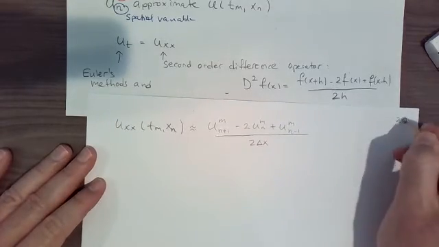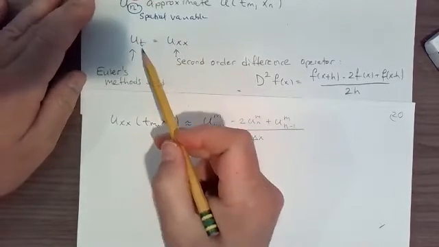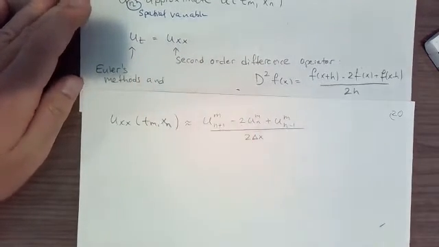So that would be how we deal with this one all the time. And now here we have a choice to make, which depends on which method we're using.